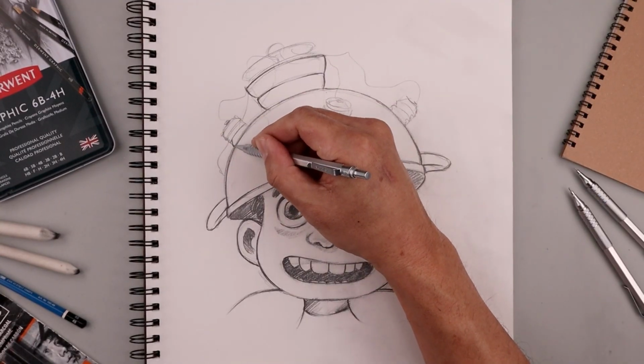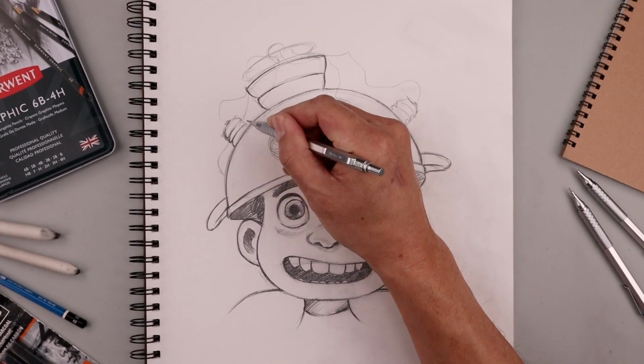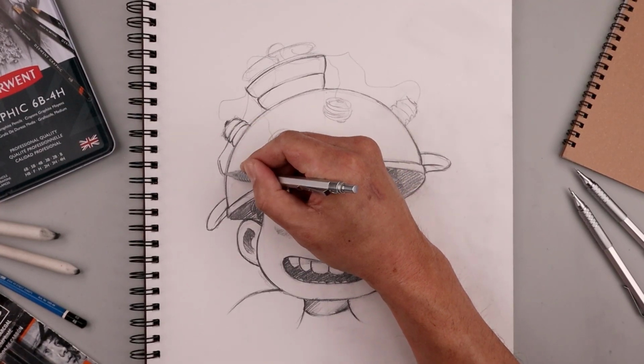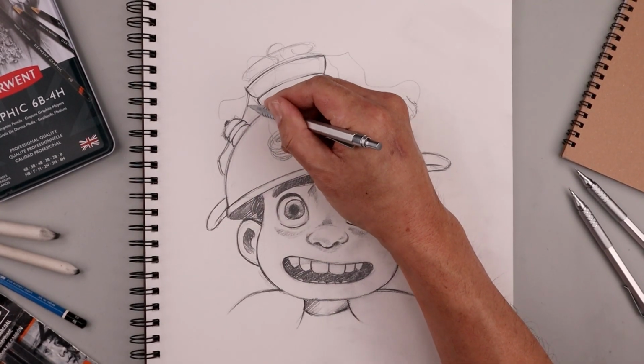So with these pegs, I'm just going to start from the outside. Adding the little ridges. And adding a little bit of thickness to the wires.